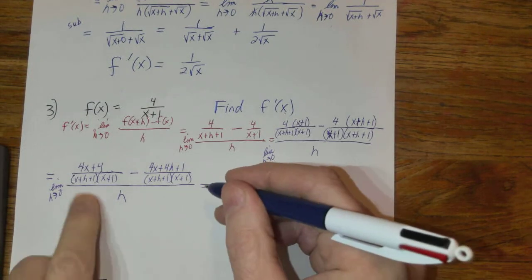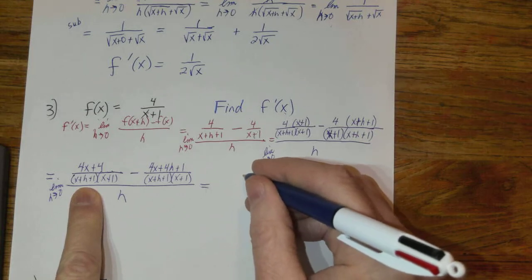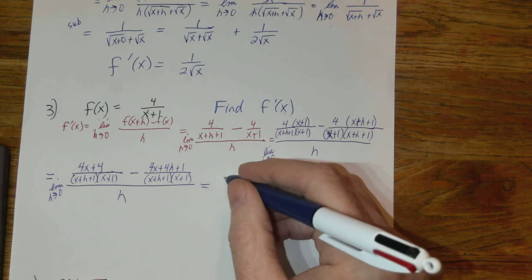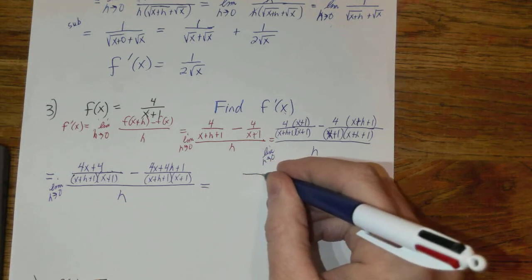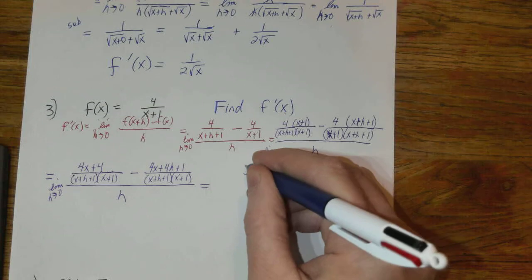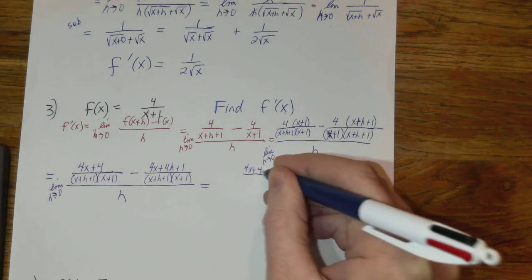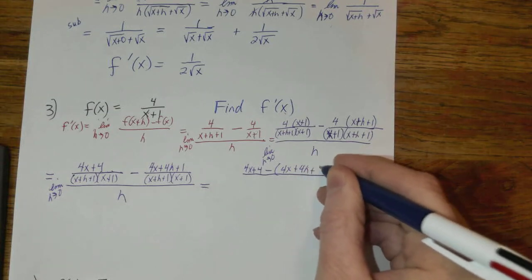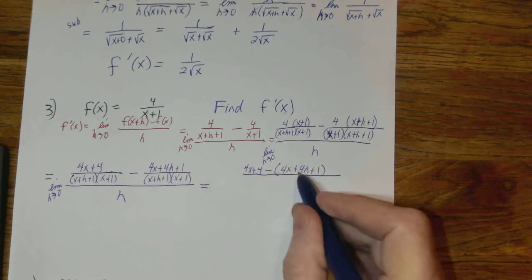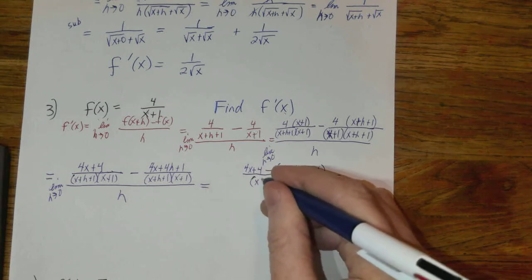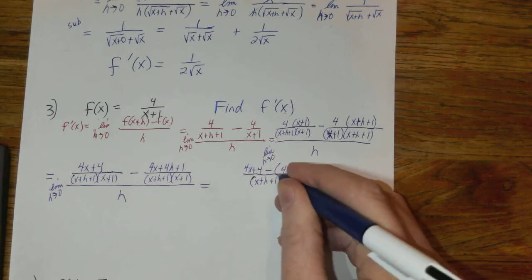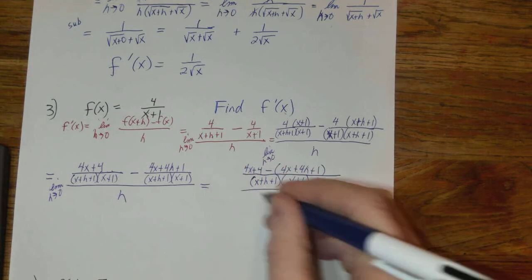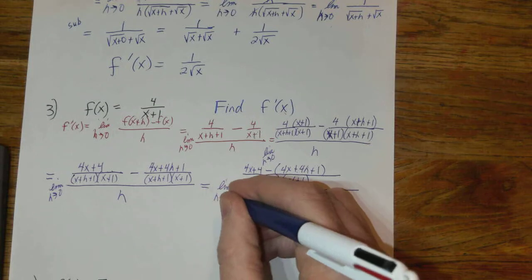I am just trying to decide how much I want to write here. I'm going to go ahead and be kind of specific here. I'm going to take the 4x plus 4 minus the 4x plus 4h plus 1. I need to group that whole numerator after the minus. And that is x plus h plus 1 times x plus 1, and this is over h. And that's the limit as h approaches 0.